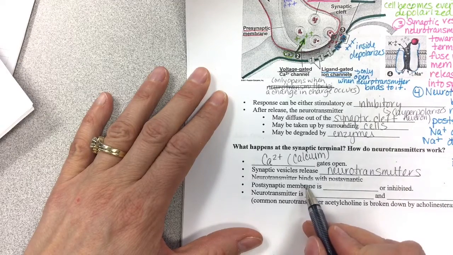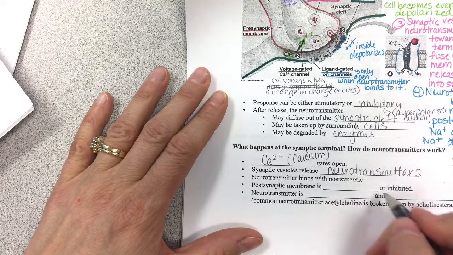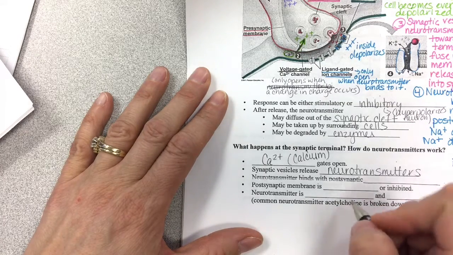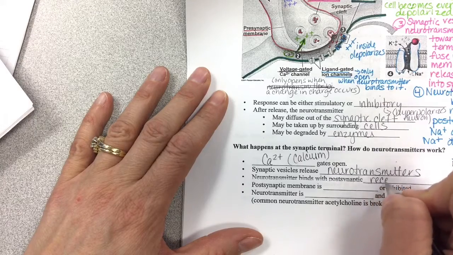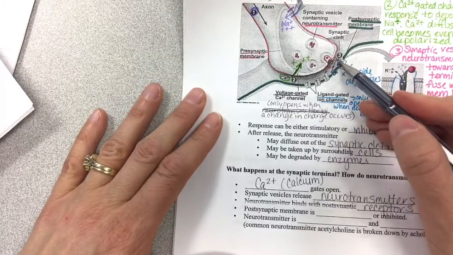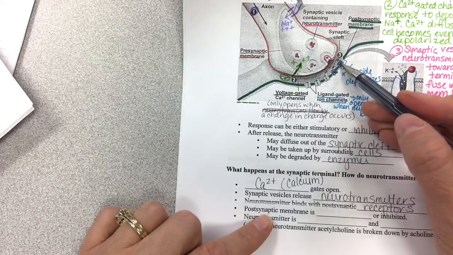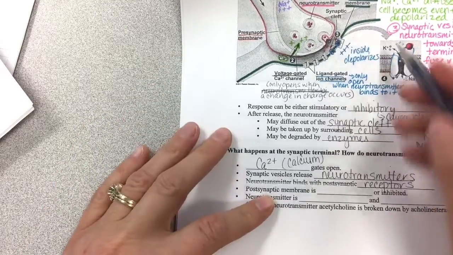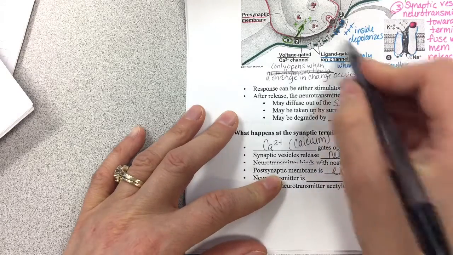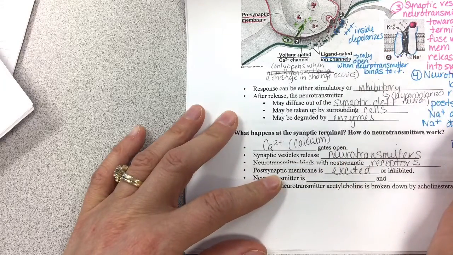The neurotransmitter binds with postsynaptic receptors, that's this part here. The postsynaptic membrane is either excited or inhibited. That's whether it's an excitatory or an inhibitory neuron.